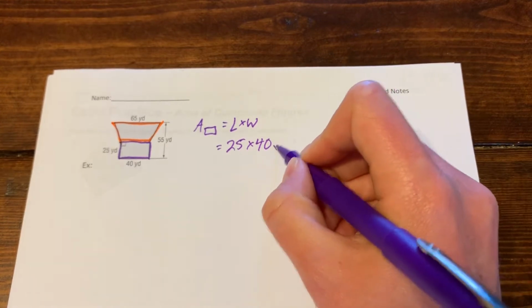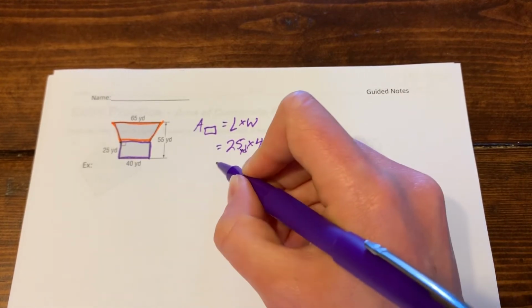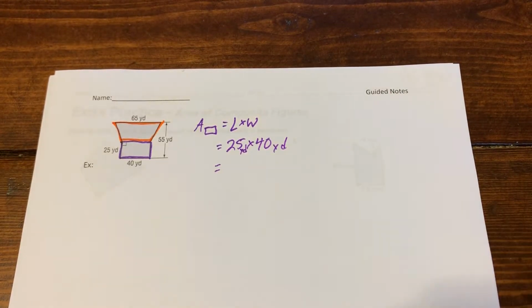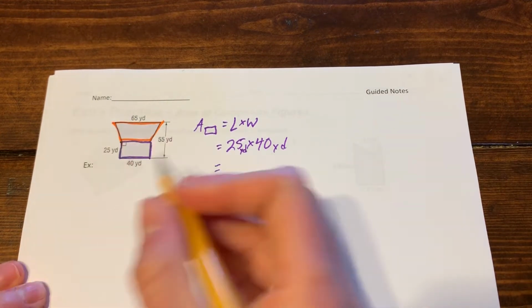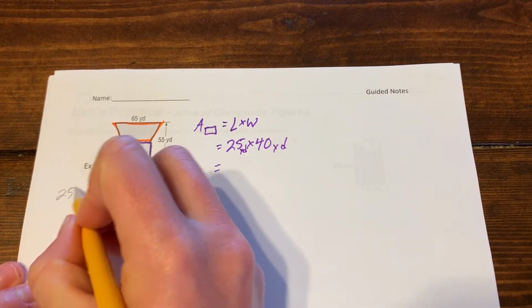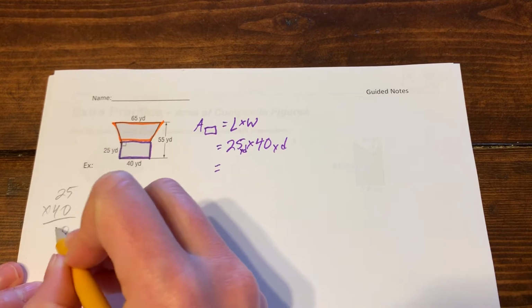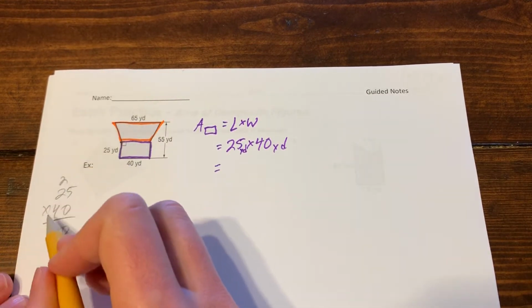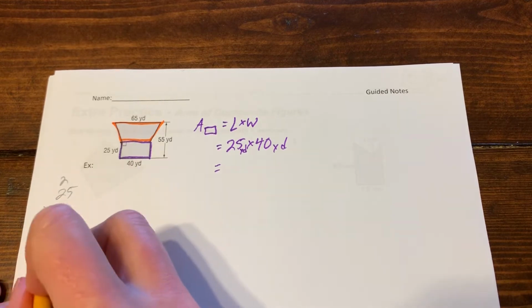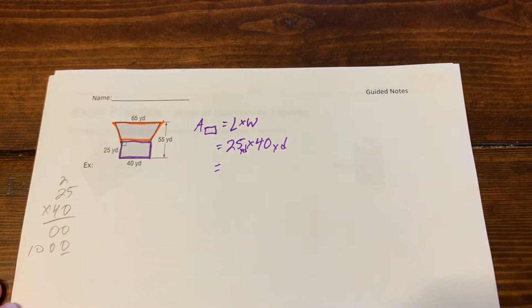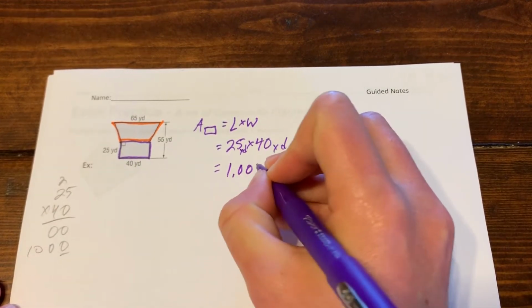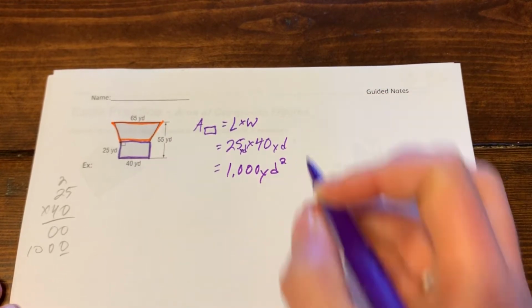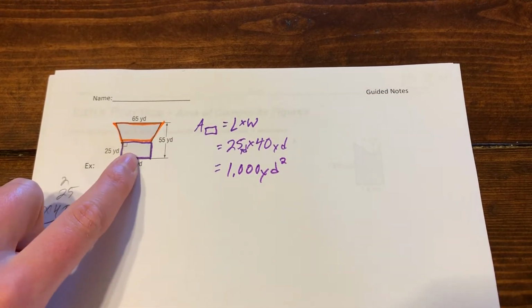I should be putting yards. All right, let's go ahead. I don't have a calculator, so I'm gonna go ahead and multiply off to the side here. So I have 25 times 40, zero placeholder, that's 20, and that's 8 plus 2 is 10. So that is 1,000 square yards for the rectangle.